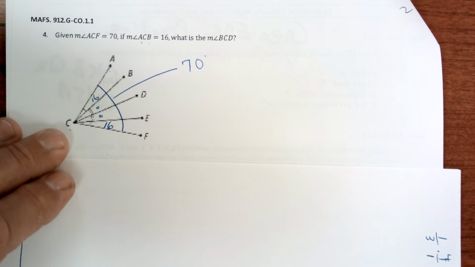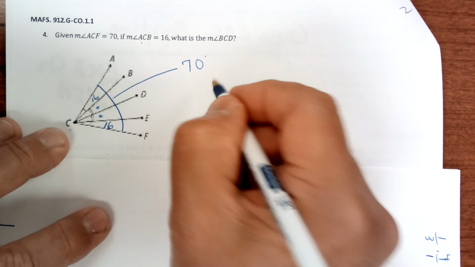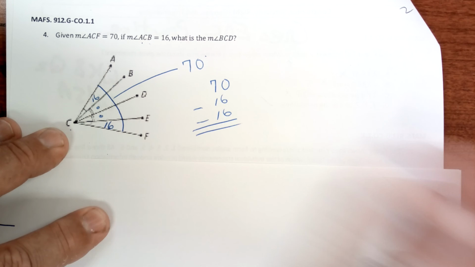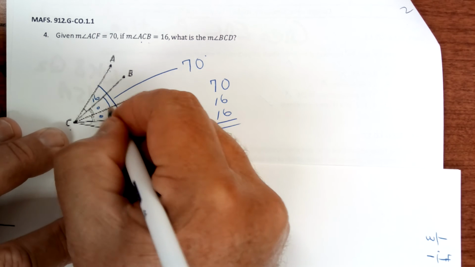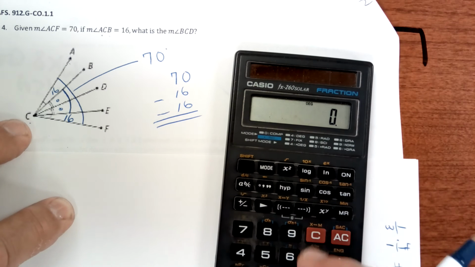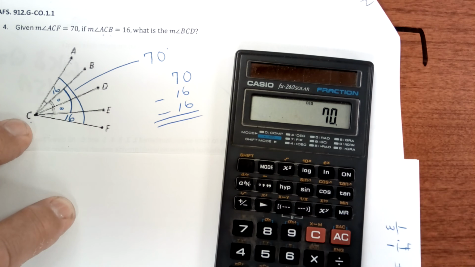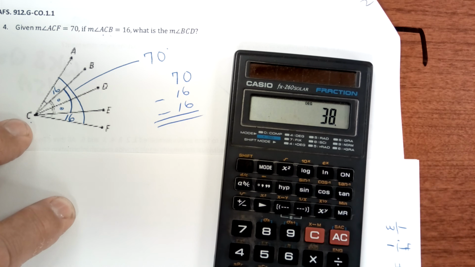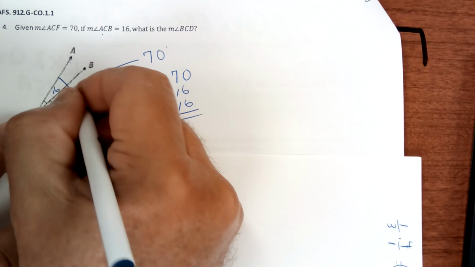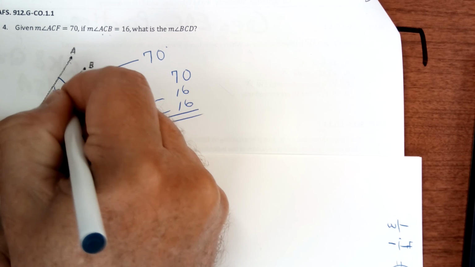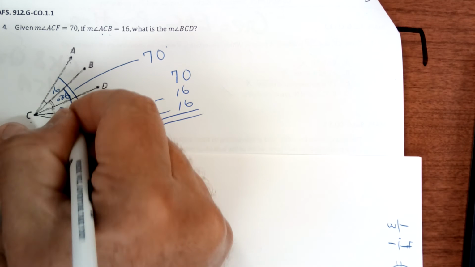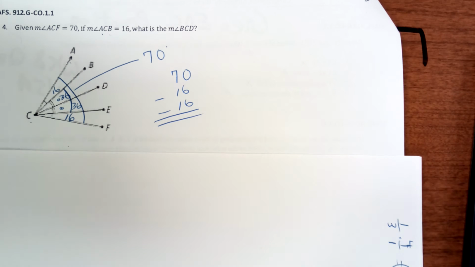So what we want to do is take 70, and we want to subtract 16, and whatever we get is going to be this whole thing, but we don't want the whole thing, we only want half of it. So we're going to take 70 minus 32, press equals, and then split that in half, and I get 36. So I'm going to say this one right here is 36 degrees, and that's the one they want, BCD. And this one would be 36 degrees as well. And there we go, and that's how you do it.